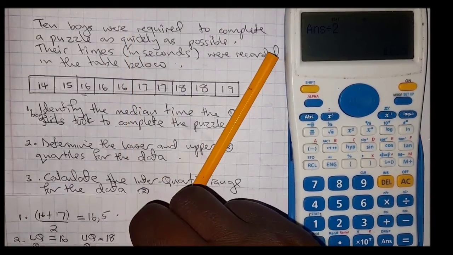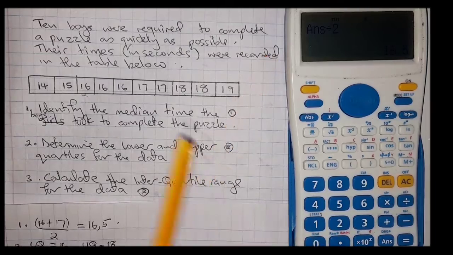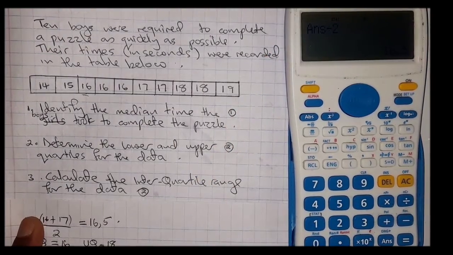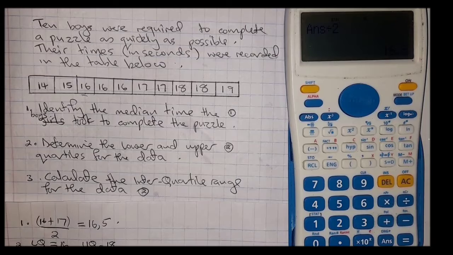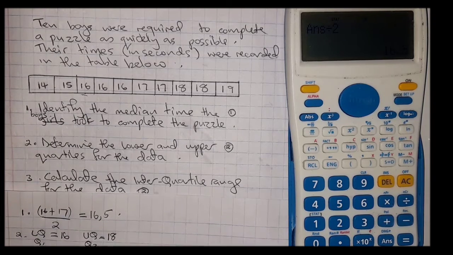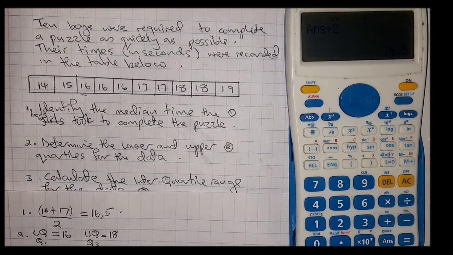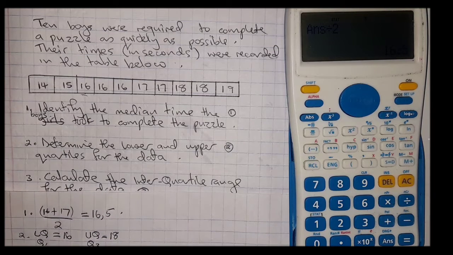And the next question: calculate the interquartile range for this data. We saw that our lower quartile and upper quartile are 16 and 18.